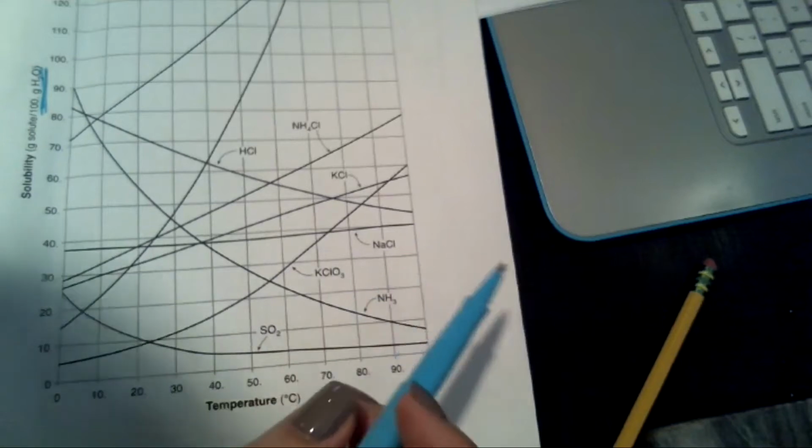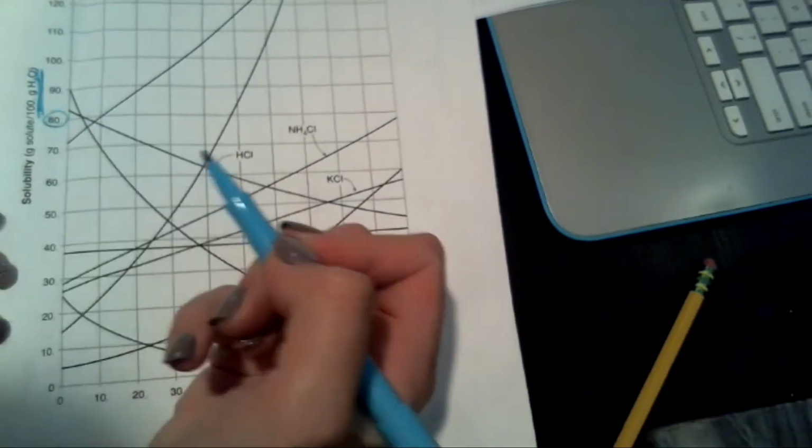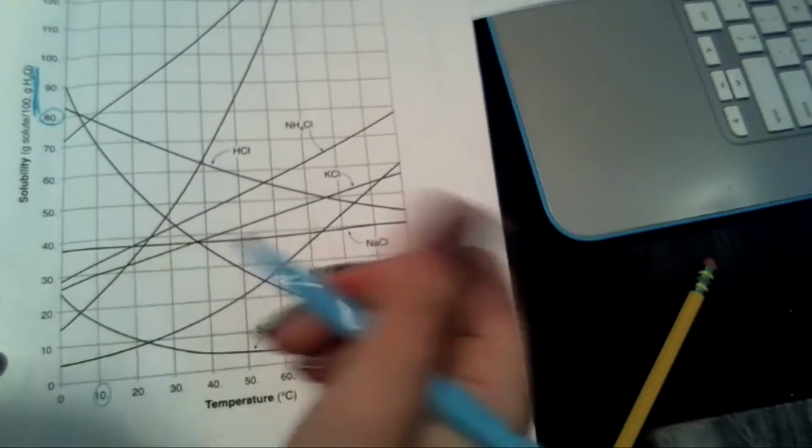Occasionally, they'll have you double this to 200 grams of water or half it to 50 grams of water, in which case, whatever data points you get, you cut them in half or you double them, depending on what you do. In this instance, we are looking at which substance? Oh, this is a pain in the neck. Okay, so we're looking at 4 different substances. We're looking for an unsaturated solution when we have 80 grams at 10 degrees Celsius.